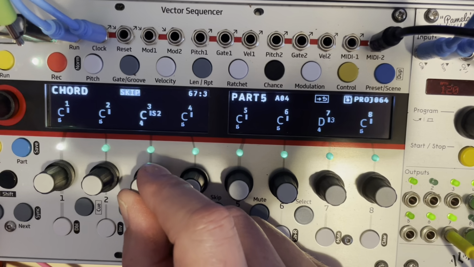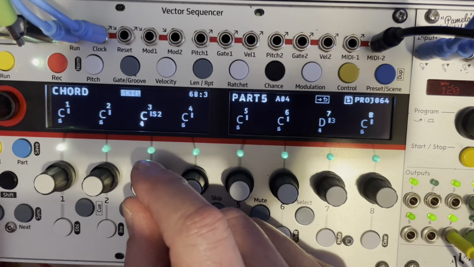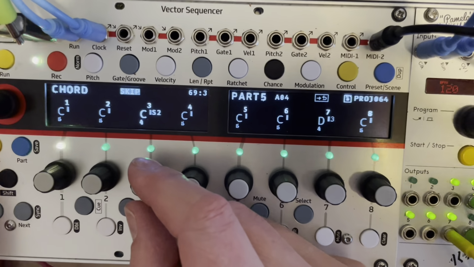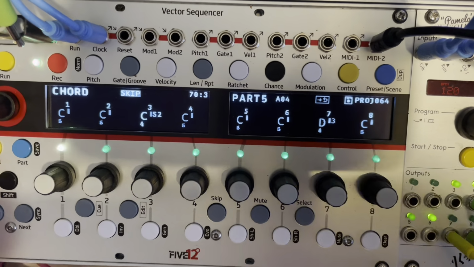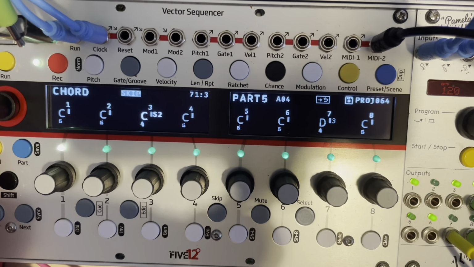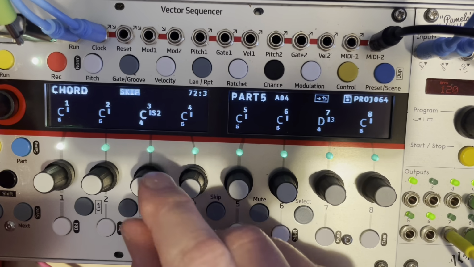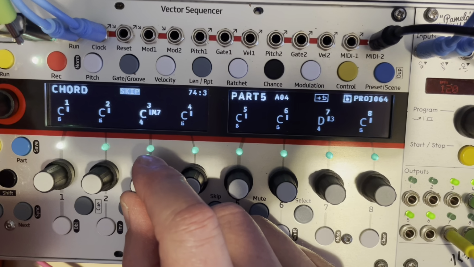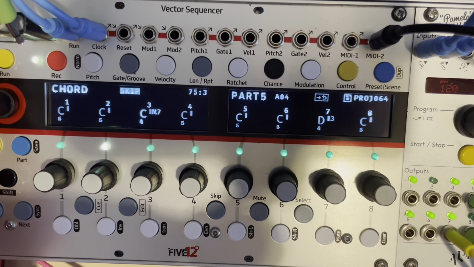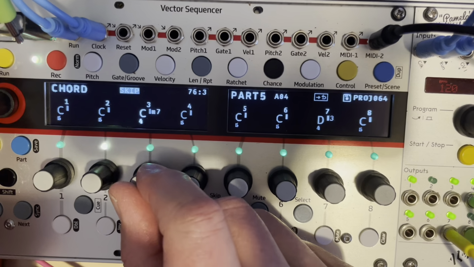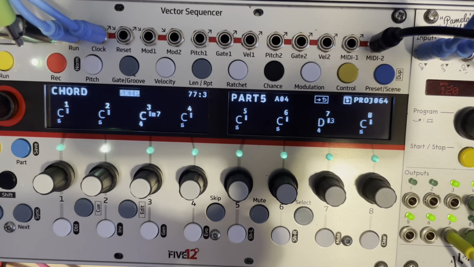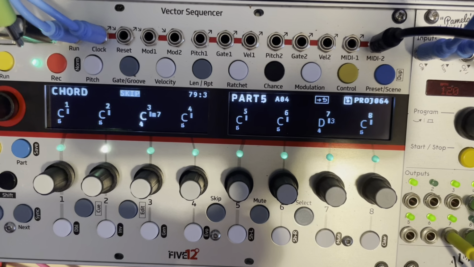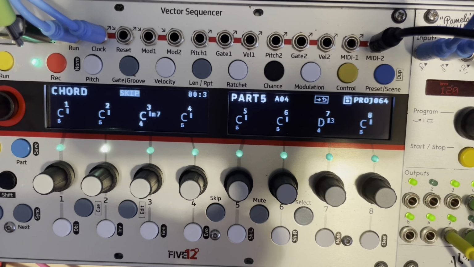Diminished. Major 7th, which is probably minor 7th, because of the quantization. Now I'm firing out 4 notes, so 4 instances of the macro oscillator.